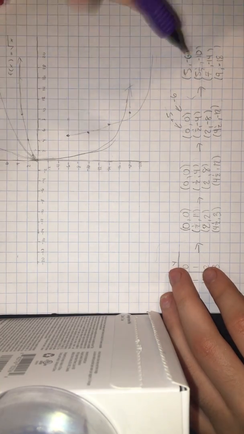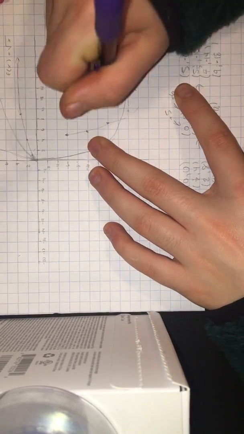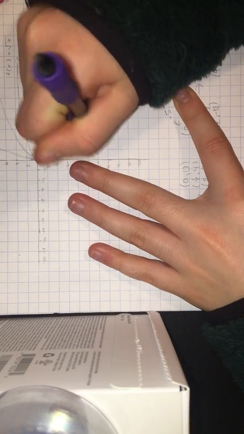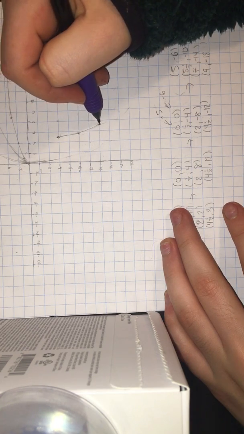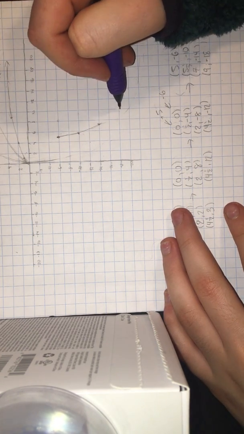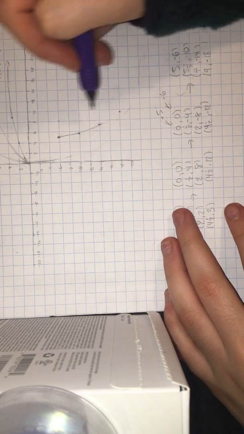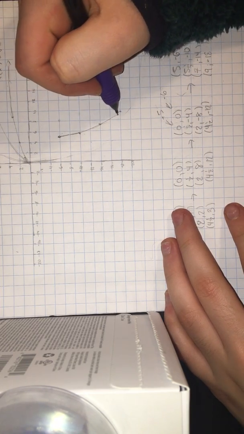I can get rid of these. So connecting these, that will look a little something like that.